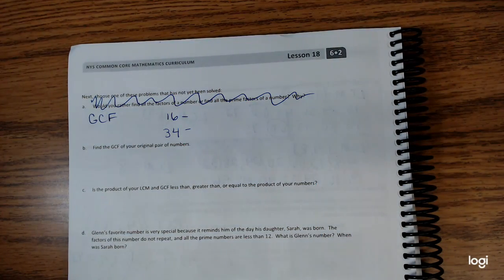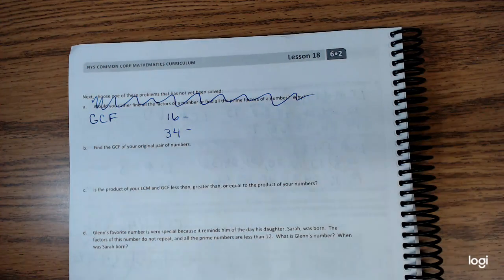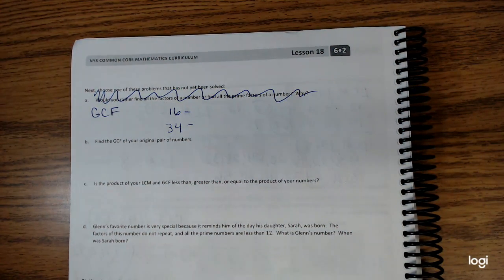All right, in order to do a little practice, I'm going to ask you to go ahead and pause your video and see if you can solve this on your own. It's good practice because we're going to have a test on this on Friday, and I want you to list all of the factors for 16 and all the factors for 34. If you have your cheat sheet, you can do that. Otherwise, you can try and do it in your head.